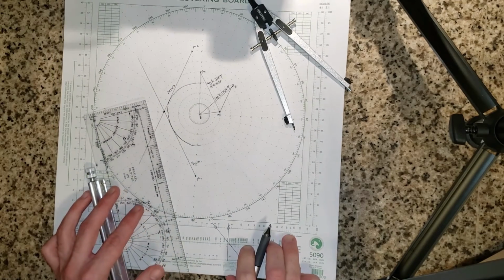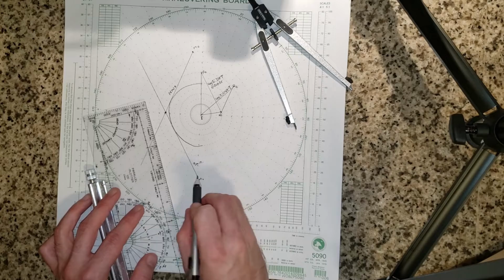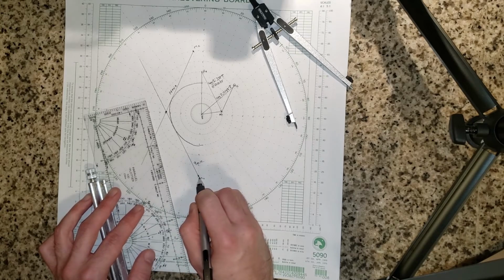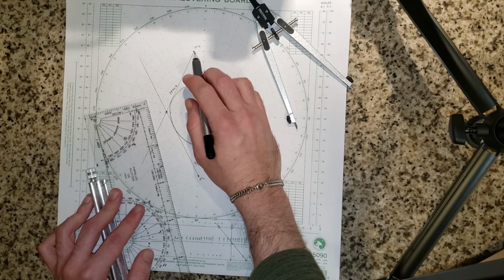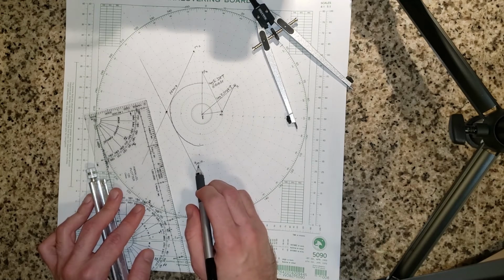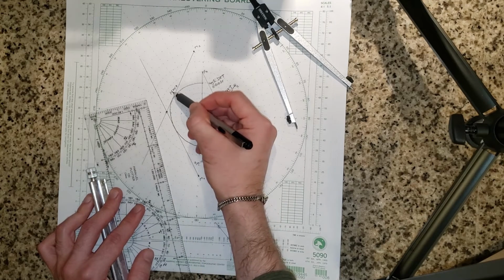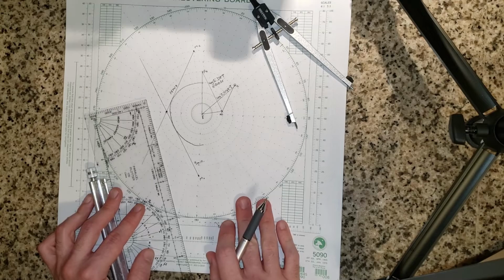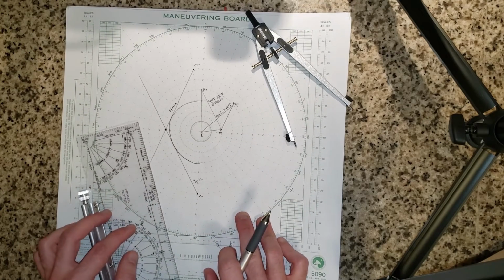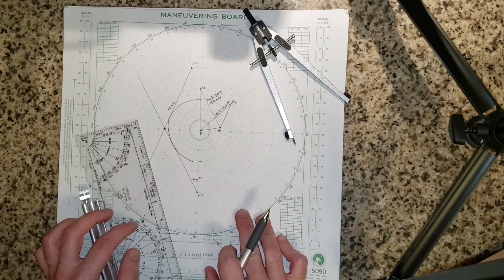So in order to figure out how long it will take to get to station, from the time we are ordered to maneuver, when we're at M1, all we have to do is add 9 and 14, and we get that the total time to station will be 23 minutes. And that is how you do a 2-leg stationing maneuvering board.